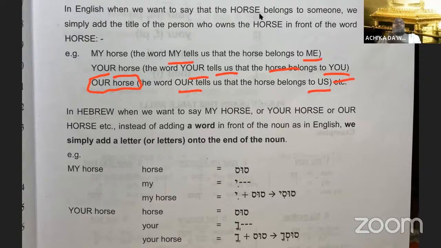So this has to do with a possessive, right? These endings will tell you who the horse belongs to. Is it my horse, your horse, or our horse? Okay. And so in Hebrew, instead of adding a word in front of a noun, as in English, we simply add a letter or letters onto the end of the noun. That's why we're calling it noun endings.